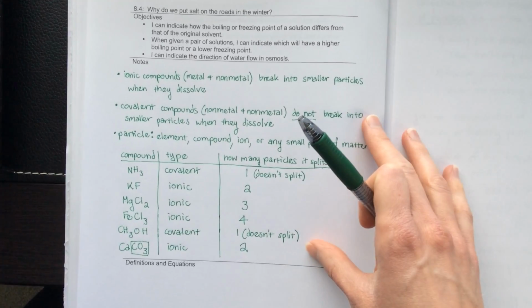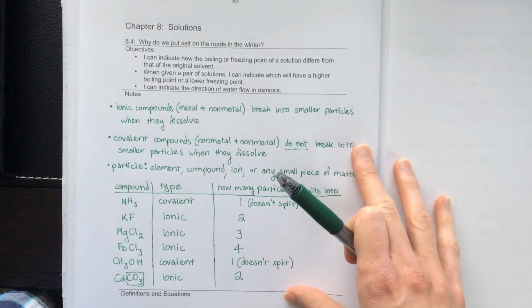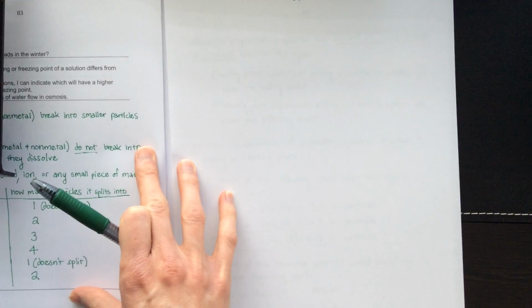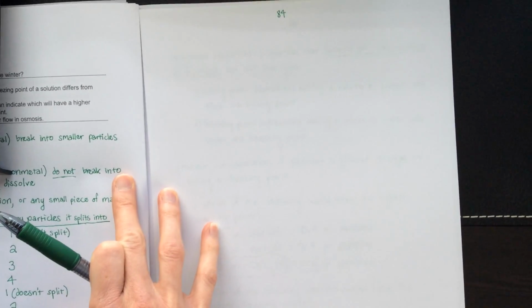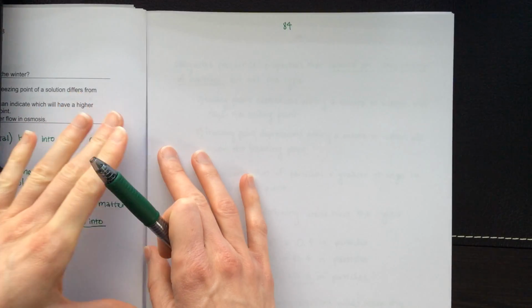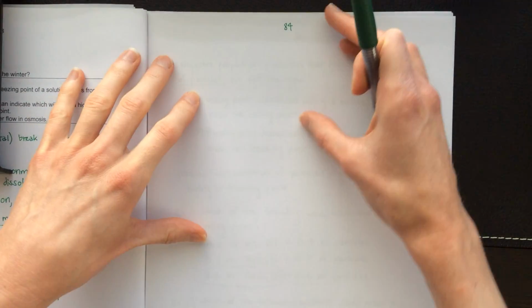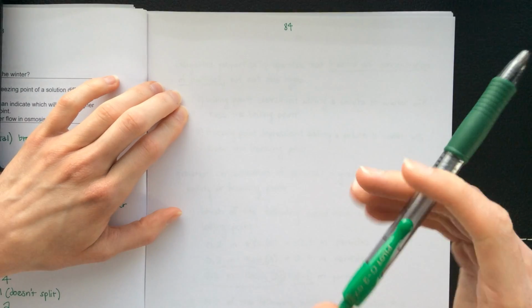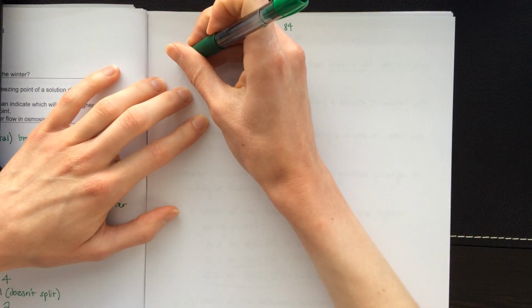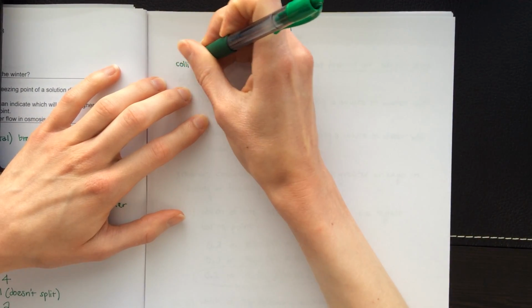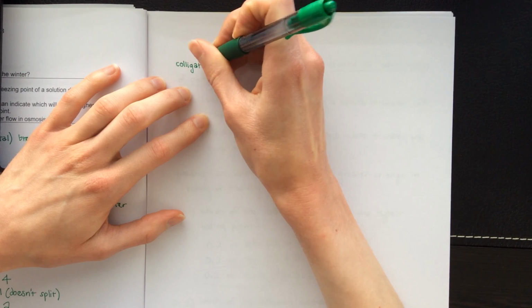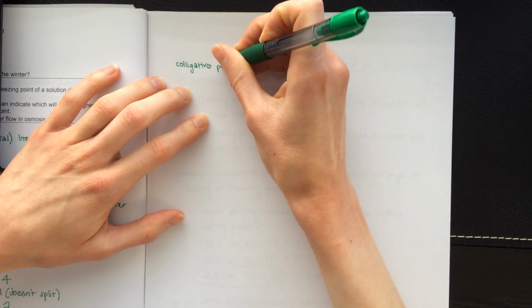So now, we're going to move over to page 84, and we're going to just take a couple of notes and do a couple of examples, and then you should be able to answer the questions for the assignment. So, we need to write down the definition of something called colligative properties.